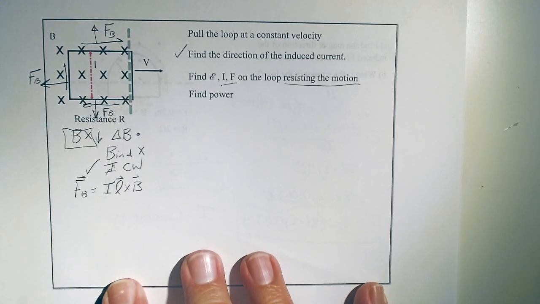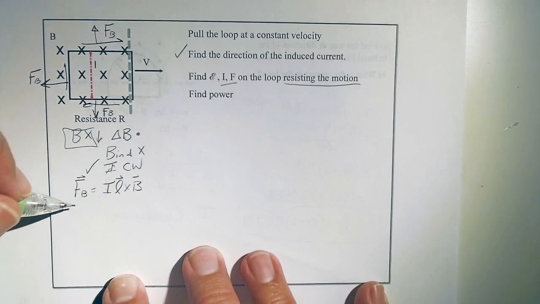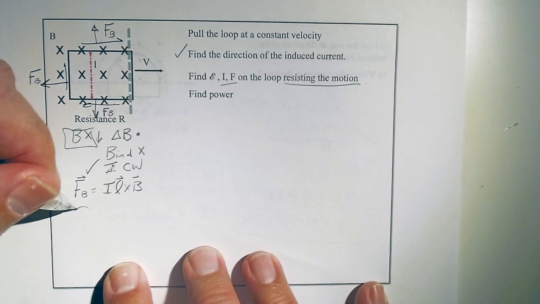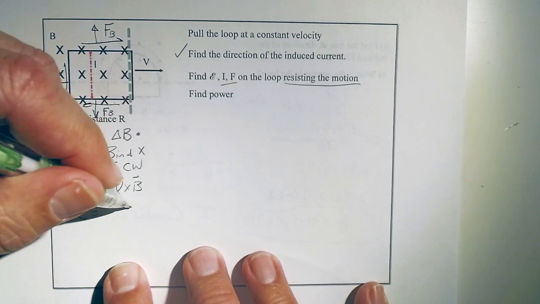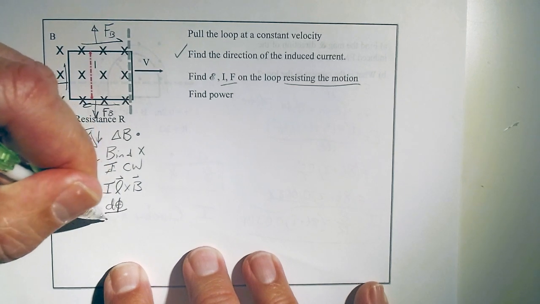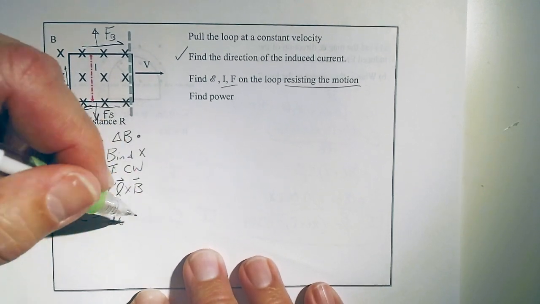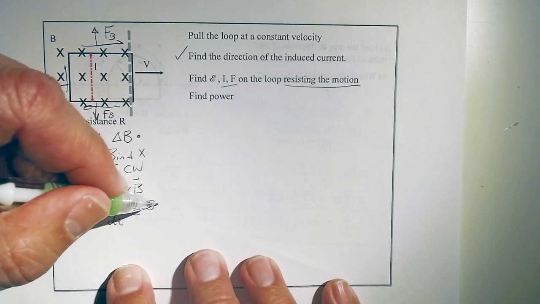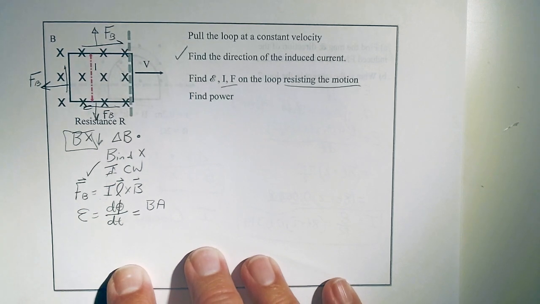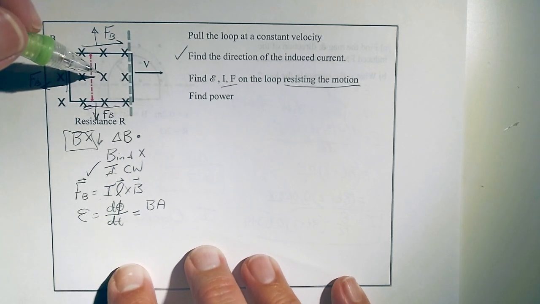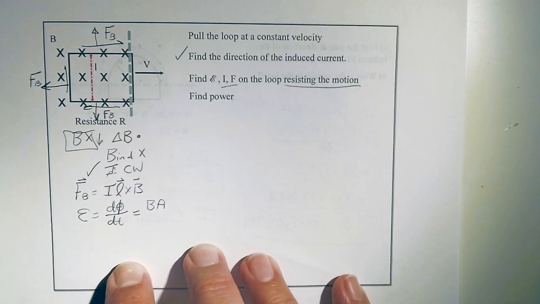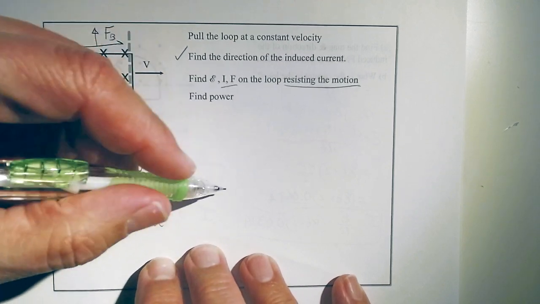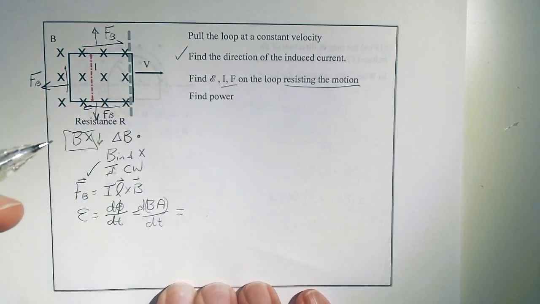So we have F_B equals I L cross B. The EMF equals negative d phi dt, but we're using Lenz's law to do that whole thing. Phi is going to be the integral of B dot dA, but it just ends up being BA because the B is in this direction and the A is in this direction, out of the page, over dt. Well, this is an interesting problem. I like these kinds of problems.